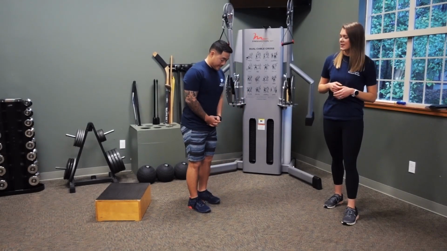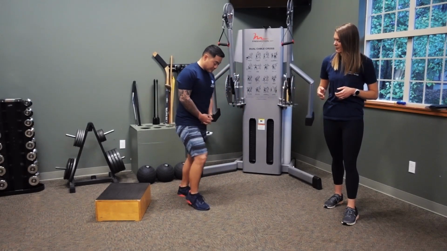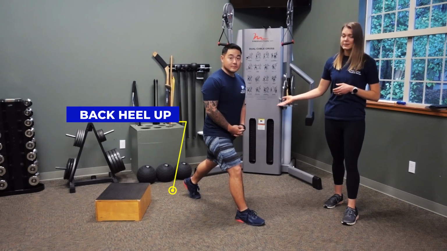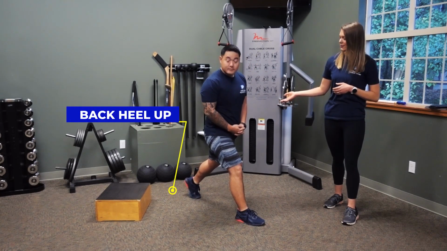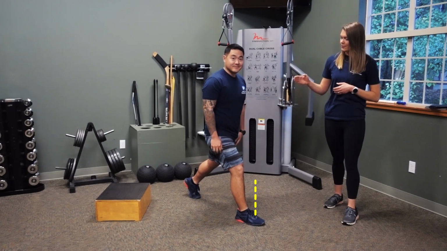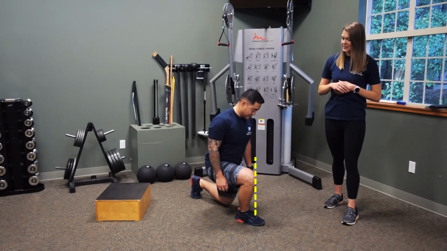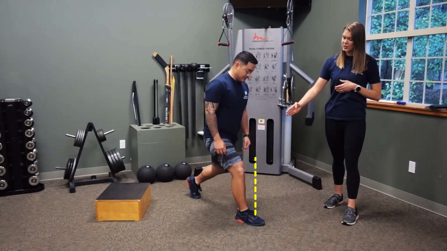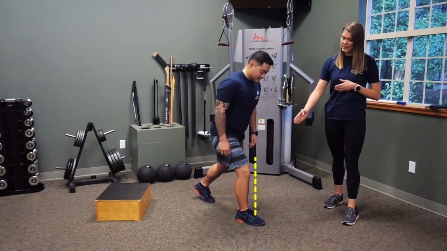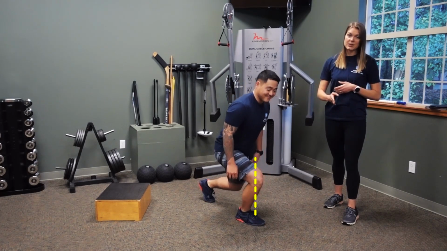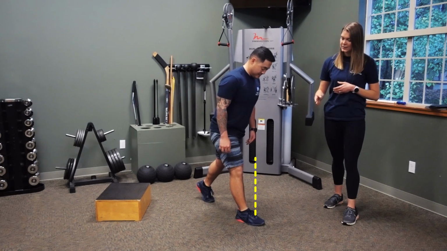So to get set up for this exercise, you're gonna put one foot in front of the other, nice wide stance. That back heel is gonna be slightly lifted up off the ground, and then you're going to bend your front knee, coming down into that split squat position. You wanna make sure that that front knee does not come over your toes. As you do this movement, you wanna keep the knee behind the toes.